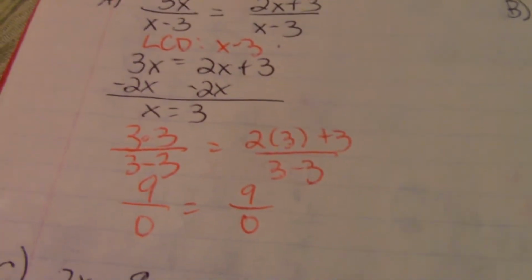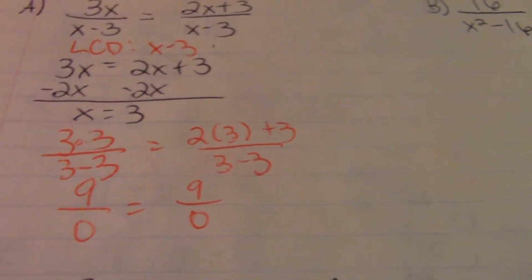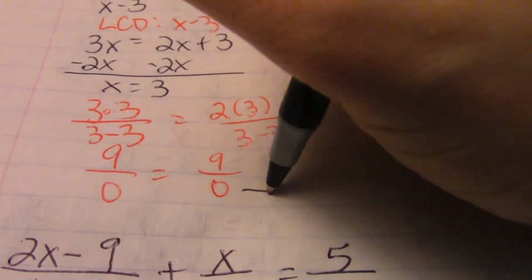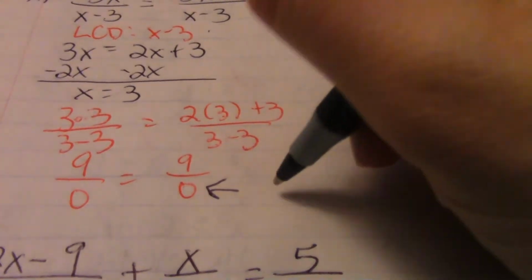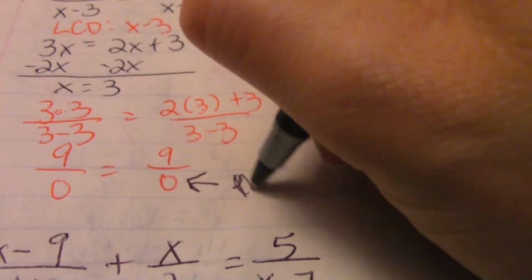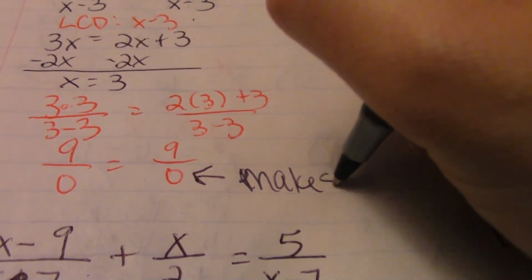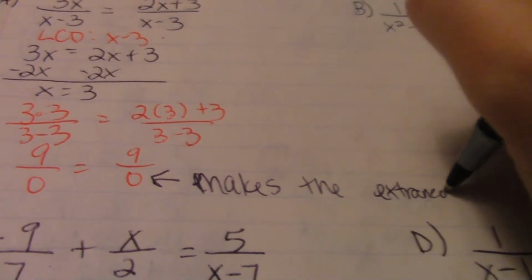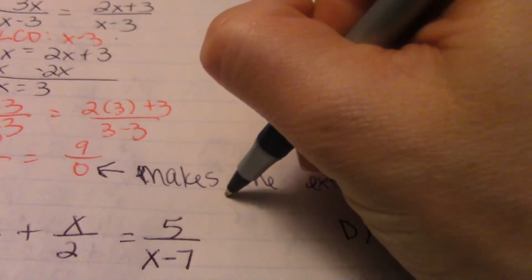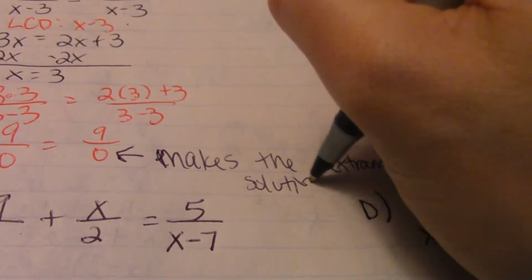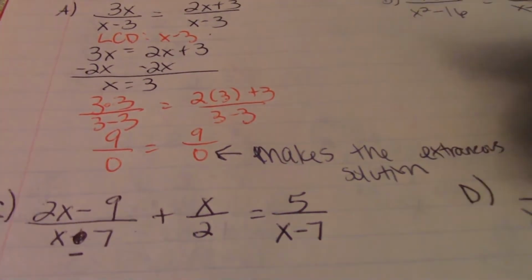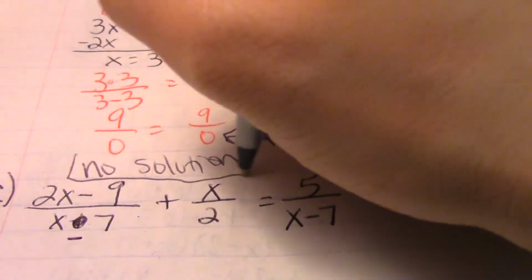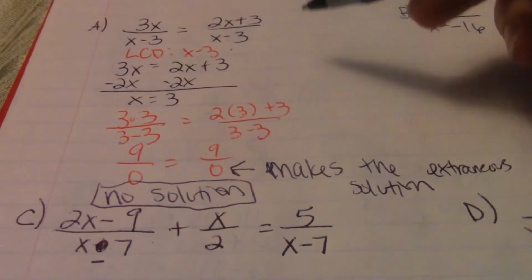However, that does say the same thing, but if I ever get a 0 at the bottom, this is when you're going to have an extraneous solution. So this makes the extraneous solution. Because when I plug it in, I get a 0 at the bottom, this is going to be a no solution. There is no possible answer for the original equation I gave you up here.